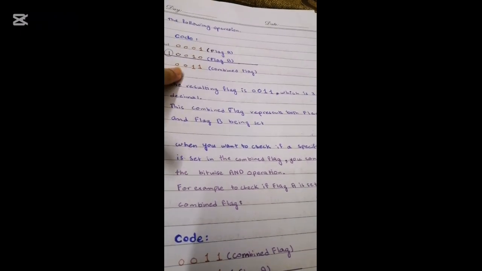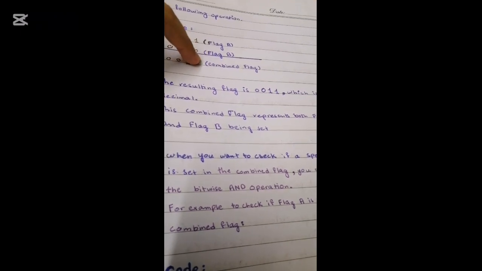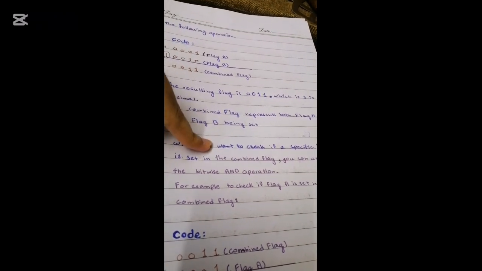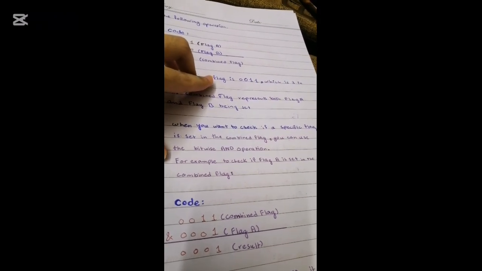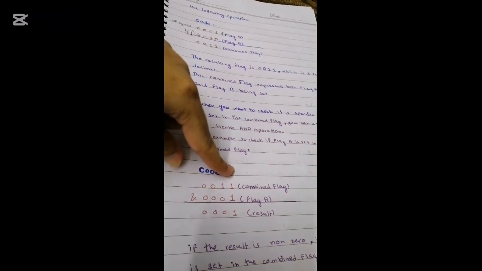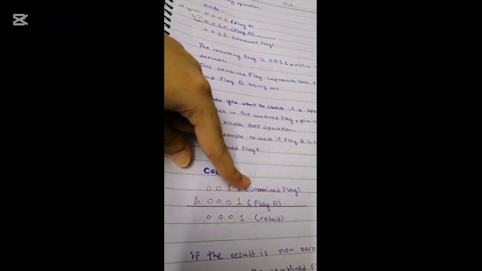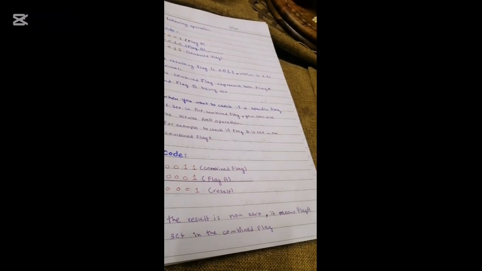This is a combined flag, and if you want to check, suppose, if flag A is involved in this combined flag, you will check this by using bitwise AND operation. So for example, to check if flag A is set in the combined flag, you would perform bitwise AND operation on the combined flag and flag A. If the result is non-zero, it means flag A is set in the combined flag.